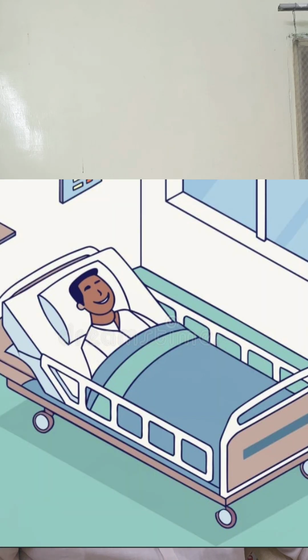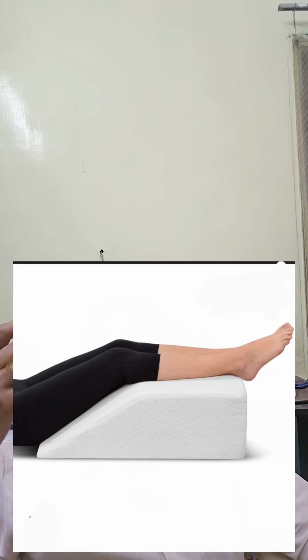Rest is very important. Cool compresses. Limb elevation, the lower limb should be elevated. So these are all the treatments. You can go for symptomatic treatment. As I told previously, it is a self-limiting disease. It resolves within a week or a couple of weeks. So the treatment lies like this.